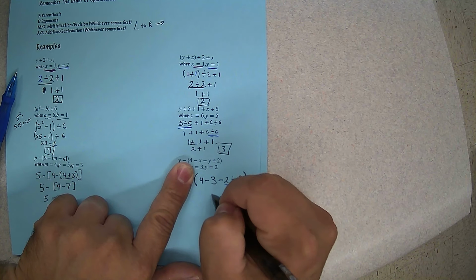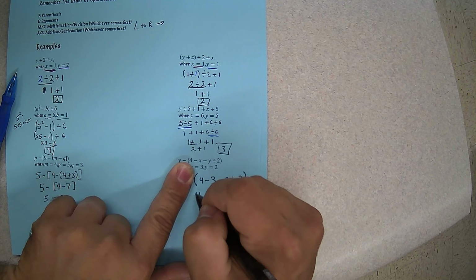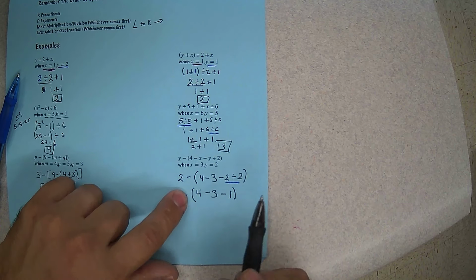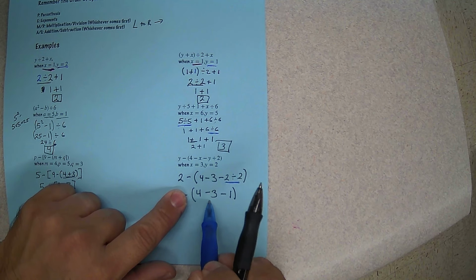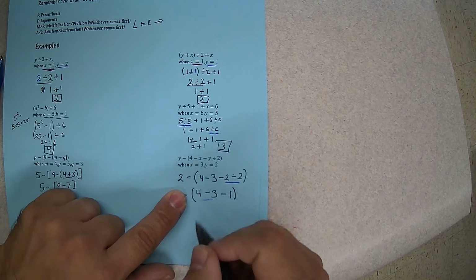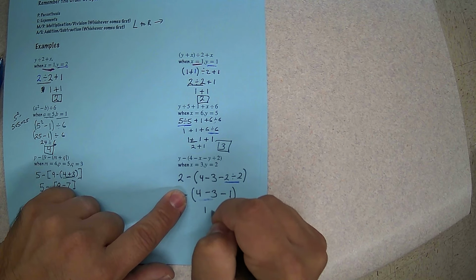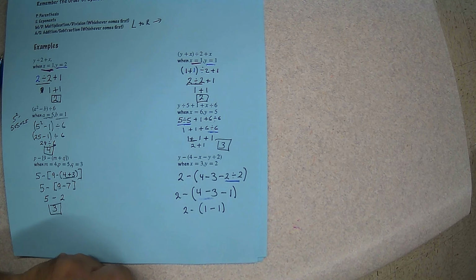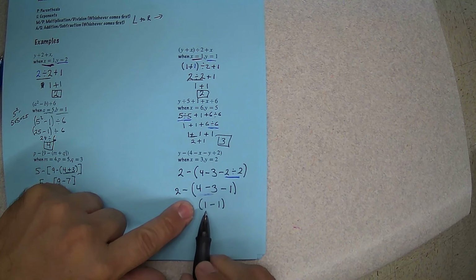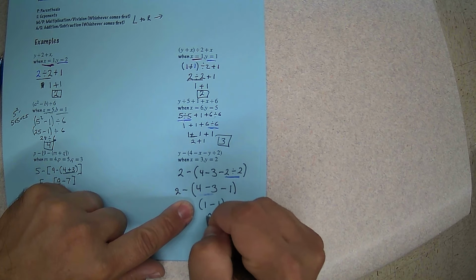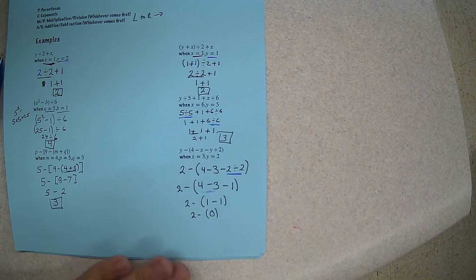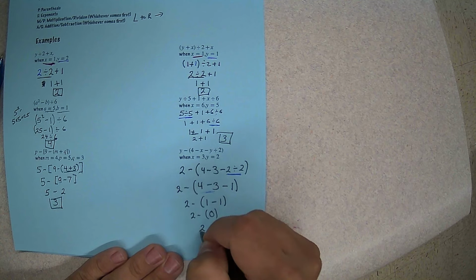Those go away. We have our 3, and our 4, and then the 2 minus whatever that is on the outside. Still in our parentheses, now we do addition and subtraction, and we go left to right. So we have to do our 4 minus 3 first, which is 1 minus 1. 2 minus whatever all that is. Inside of our parentheses, we're going to do our 1 minus 1, which is 0. We don't need those parentheses there. But we have 2 minus 0, which is just 2.